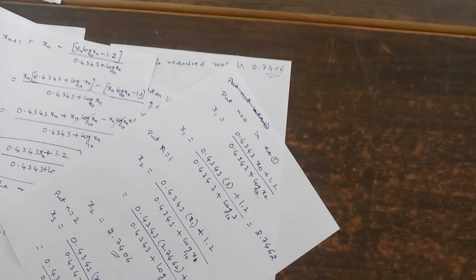If you put x equals 1, you will get minus 1.2, so it is less than 0. You have to find out the roots first. So x equals 2 gives minus 0.6, it is less than 0. Put x equals 3, you get 0.23, it is greater than 0.